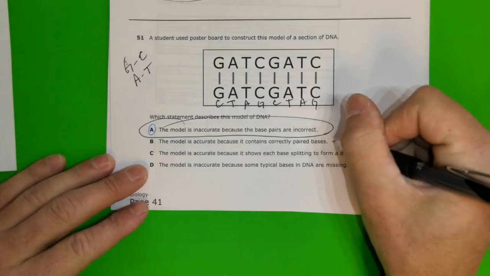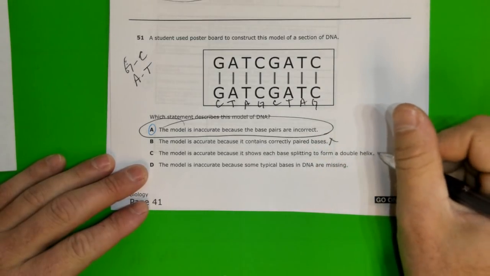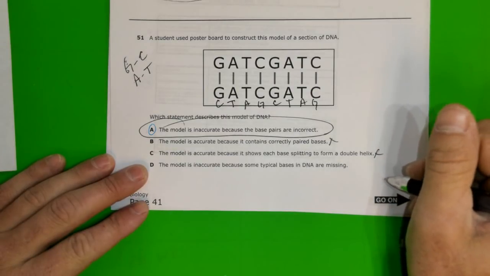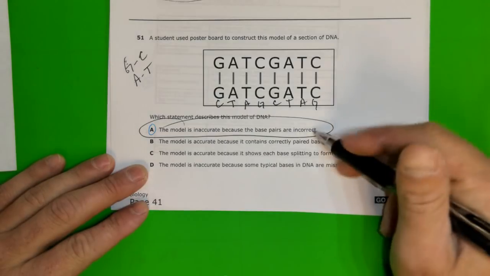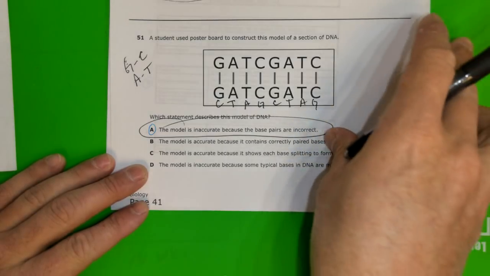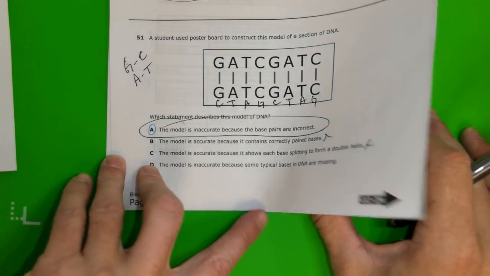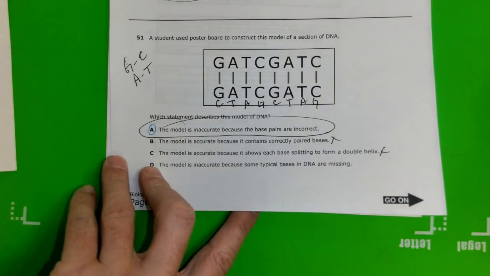It's not accurate. It doesn't show the double helix, but that's not necessarily required. And yeah, so the model is incorrect because the base pairing is incorrect. And that's just one of those you just kind of have to know what DNA pairs up with. So A for apple tree, and then G and C pair up with each other.